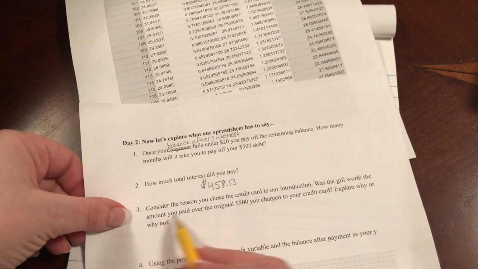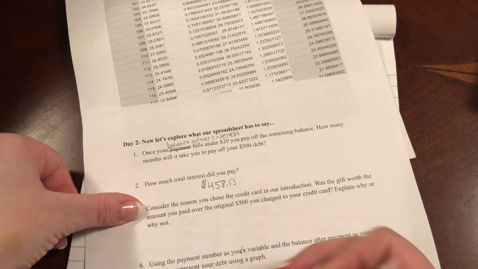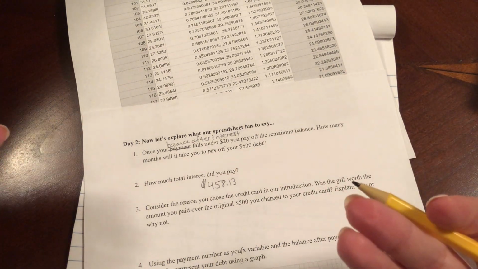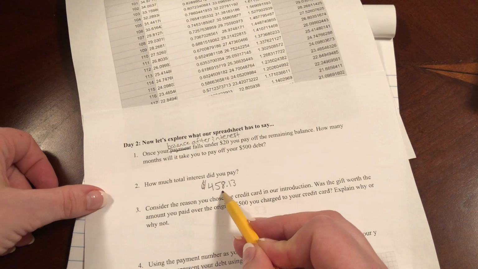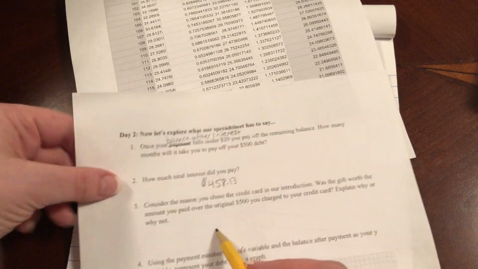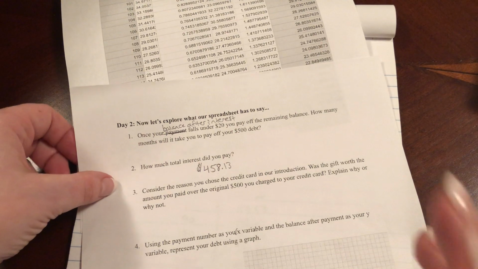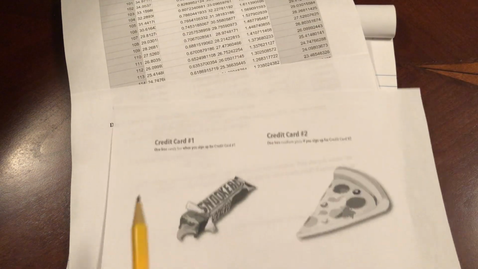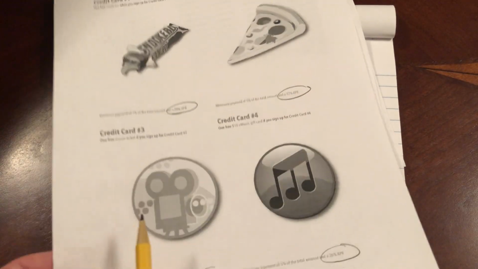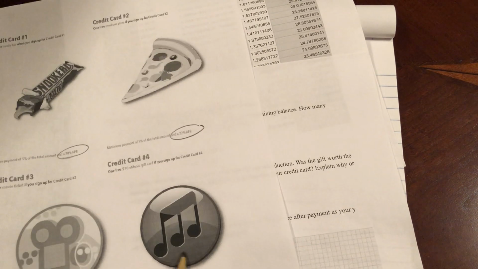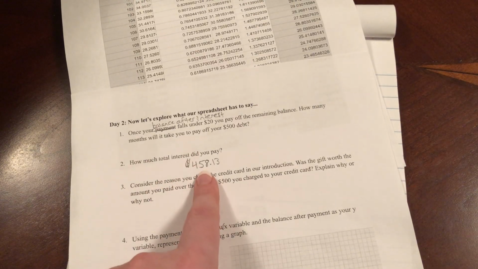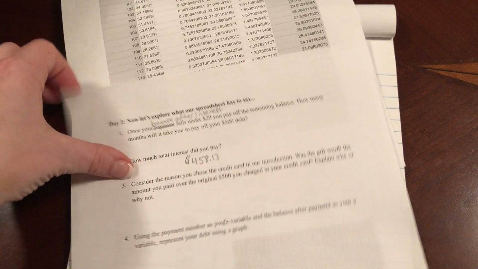Now, consider the reason that we were choosing these credit cards: an eMusic gift card, a candy bar, a free pizza. Is a free pizza worth this? That's up to you to decide. You're going to explain why or why not for that original thing that we were looking at on our credit card come-ons. The Snickers bar, the pizza, a free movie ticket, or a $10 eMusic gift card: is it worth paying this much extra? That's for you to decide.